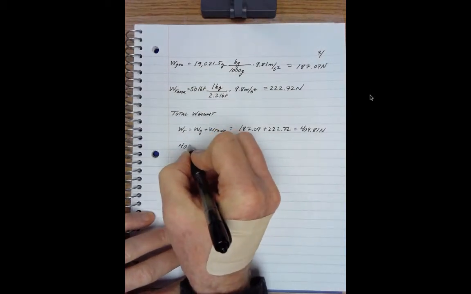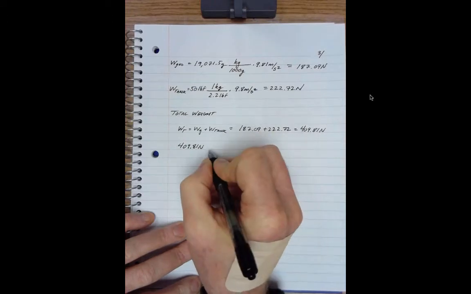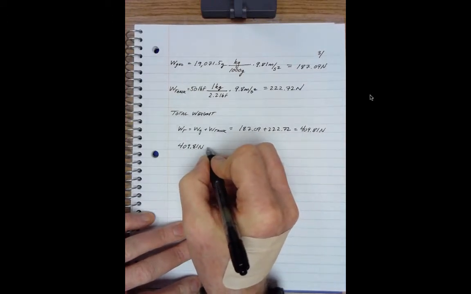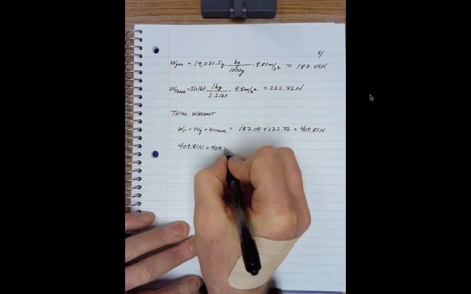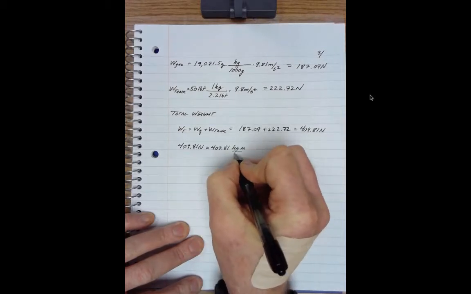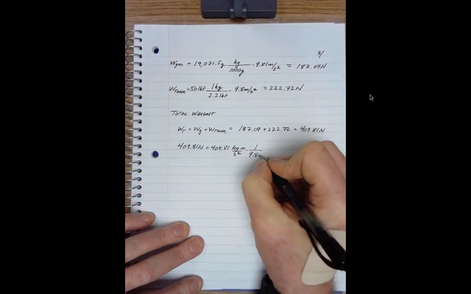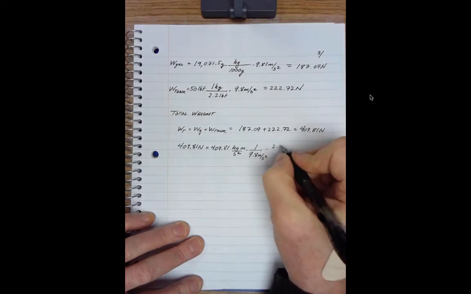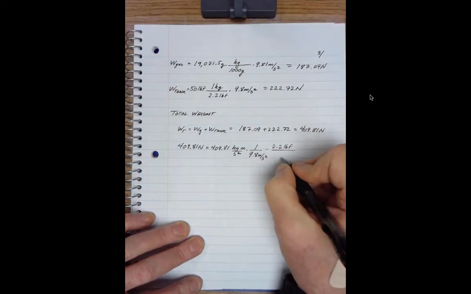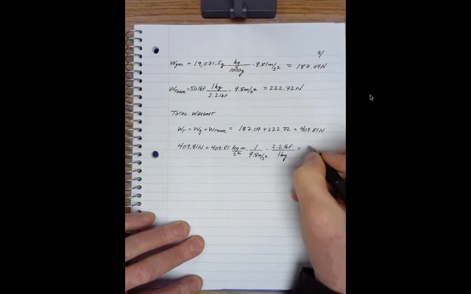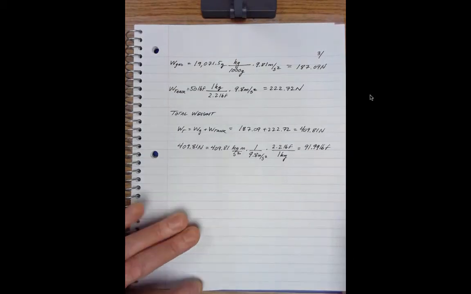So 409.81 newtons is equal to 409.81 kilogram meters per second squared, times 1 over 9.8 meters per second squared, times 2.2 pounds force per 1 kilogram, which is 21.99 pounds.